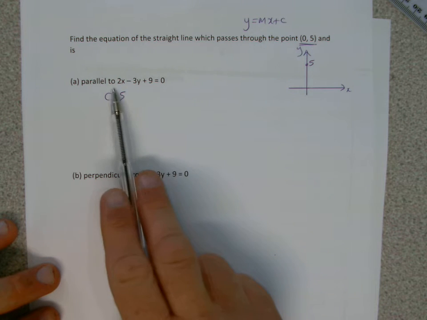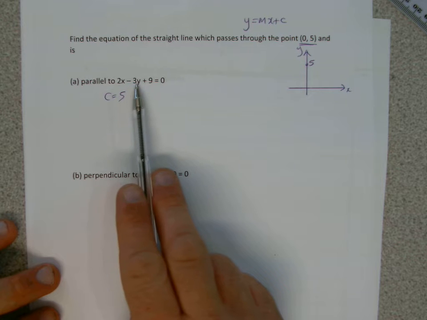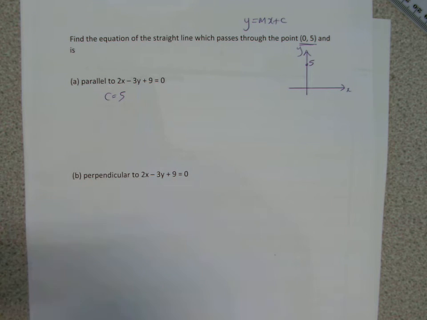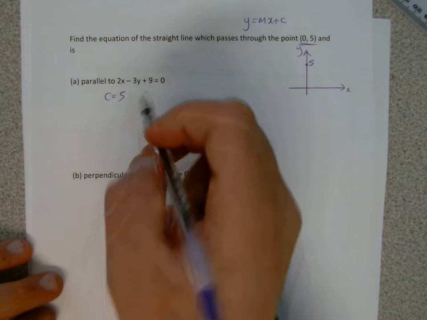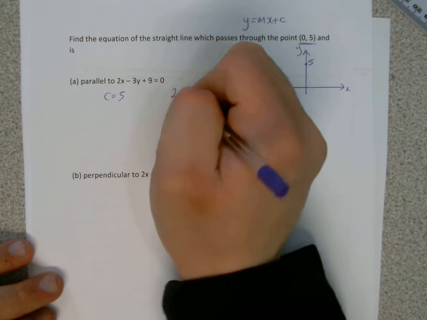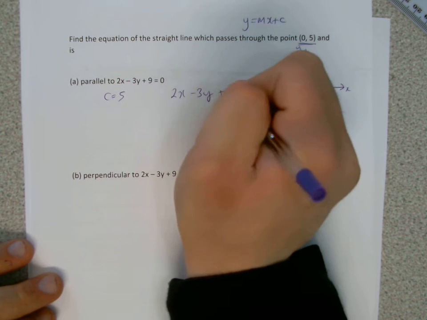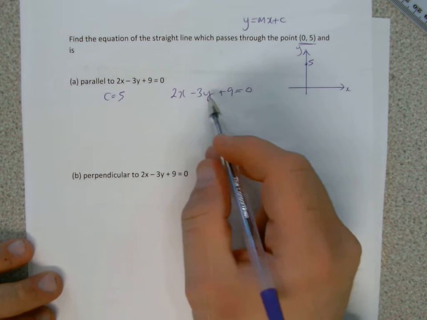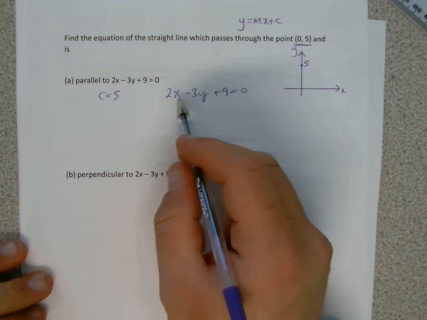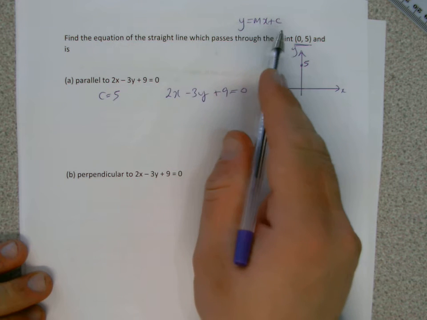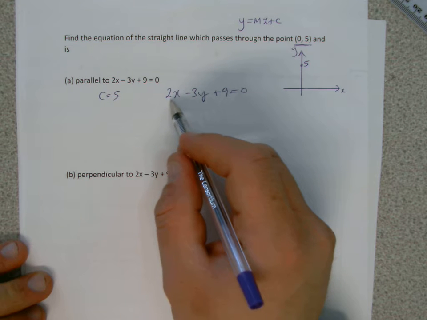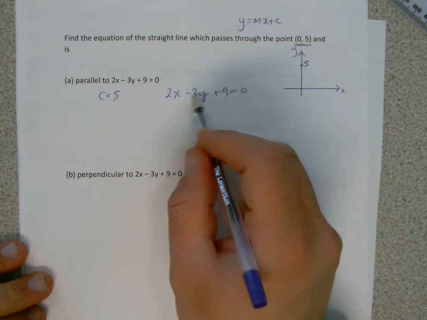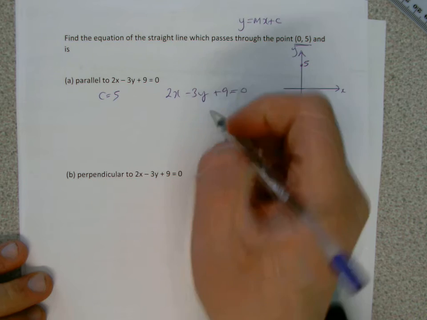And we're told it's parallel to this, so if we can get the gradient of this, then we've got the gradient of our line, because it's parallel to it, it'll have the same gradient. So I take this here: 2x minus 3y plus 9 equals 0. I want to get it in the form y equals mx plus c. It's minus 3y here, isn't it? So I'll take the minus 3y over.